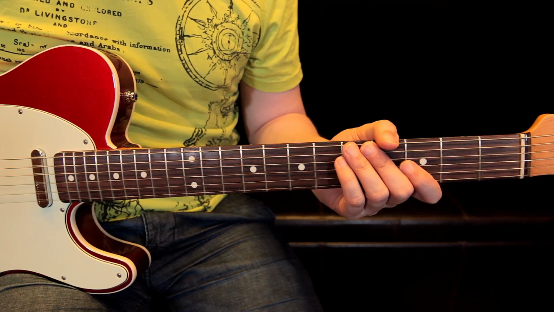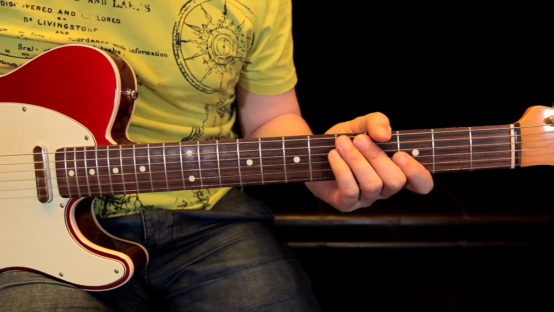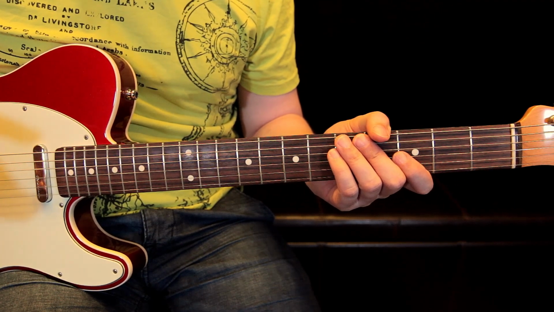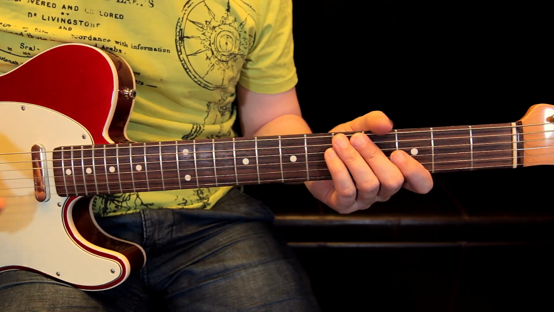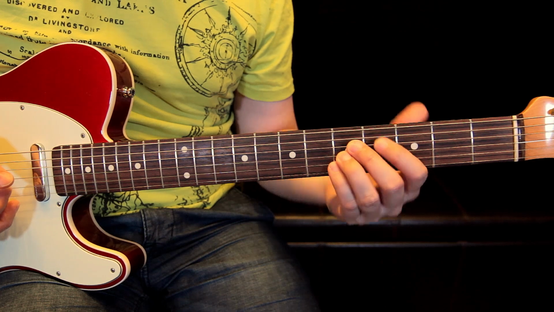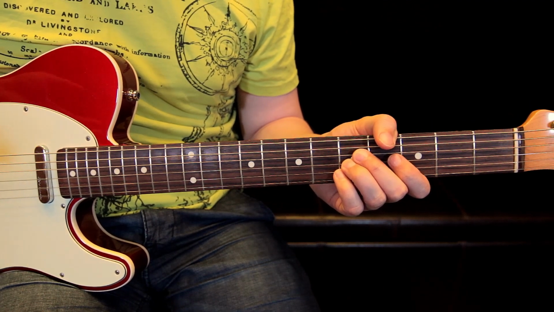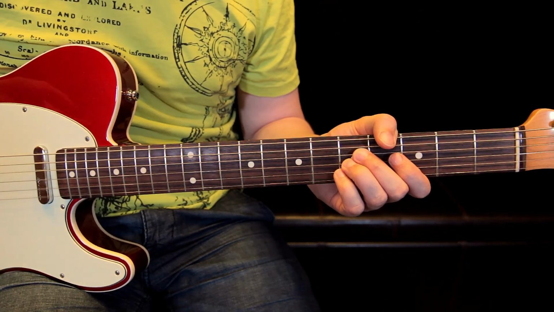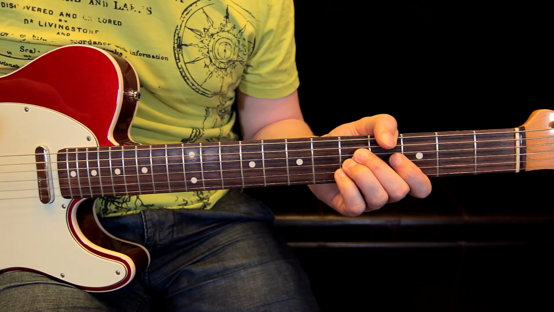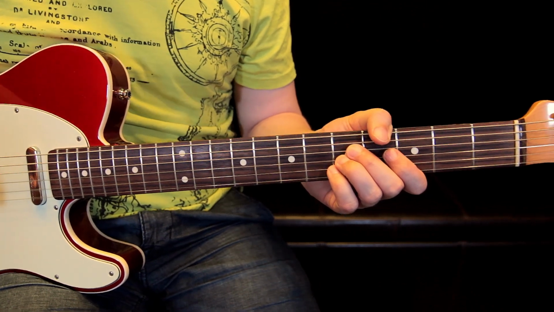Okay, now we want to talk about how we can change this system so that we don't play from the C major key, but from another major key. Because of course the songs go from many keys, so we want to be able to play from any key. And it's quite easy actually.